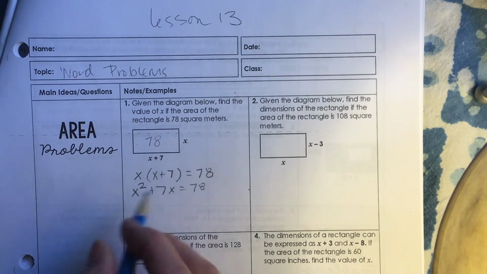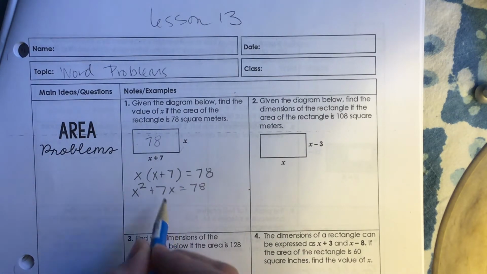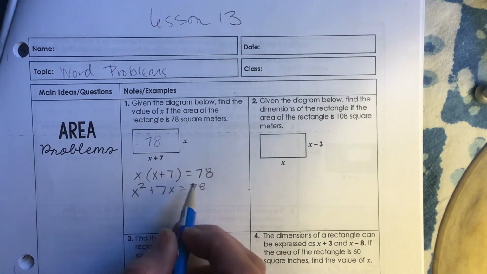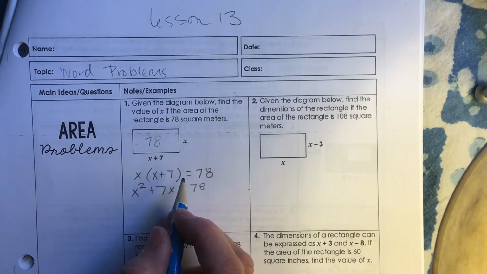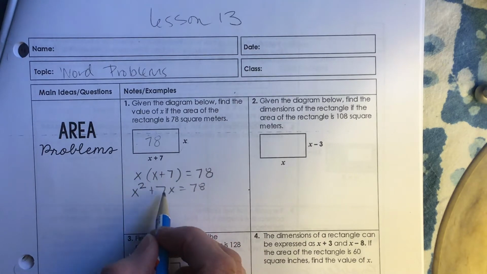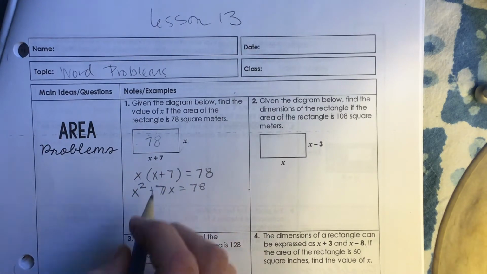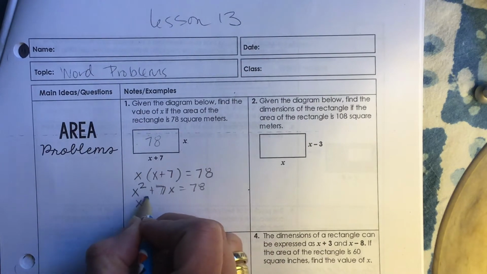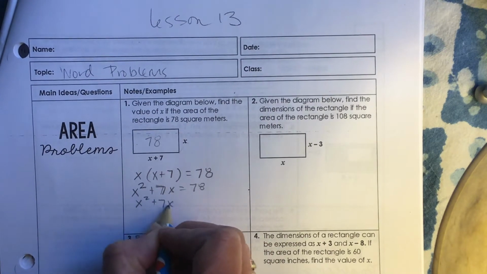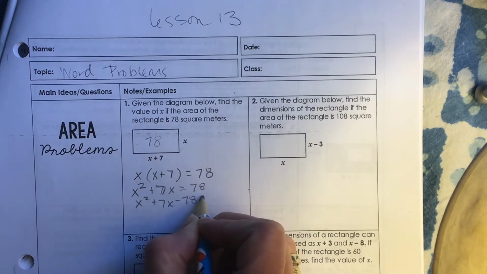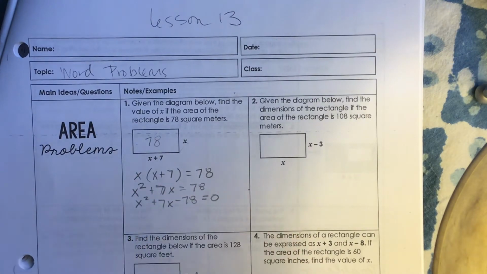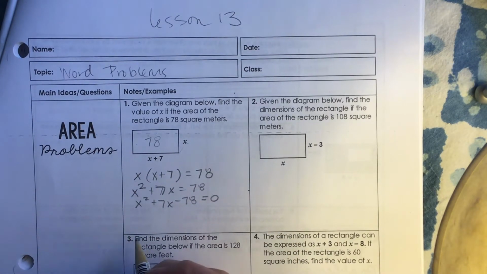And then I want to turn this into a trinomial and see if I can, because I have an x value, so I can't do some of those strategies like complete the square or square roots. I can't do complete the square because that's odd anyway. But I'm going to go ahead and turn this into standard form. So x squared plus 7x minus 78, and I'm going to set that equal to 0 because I'm trying to solve it.